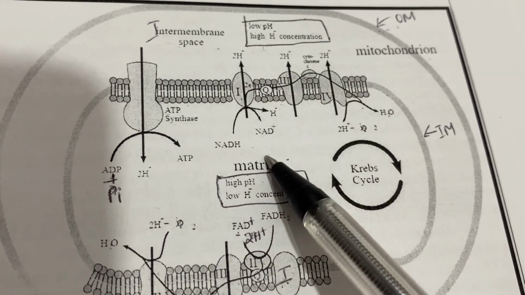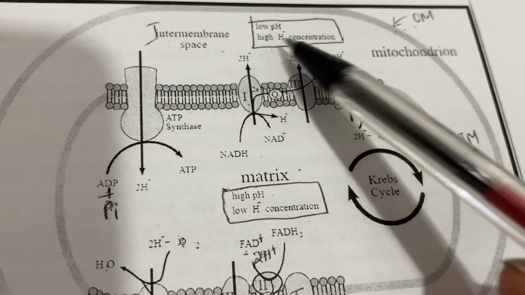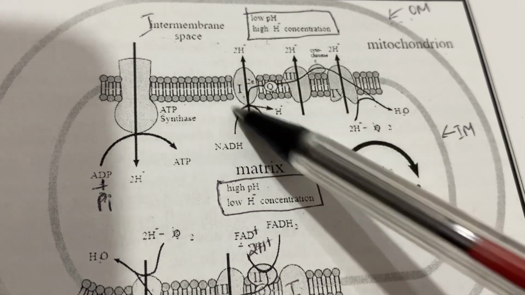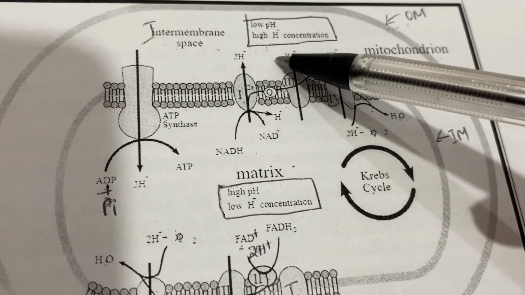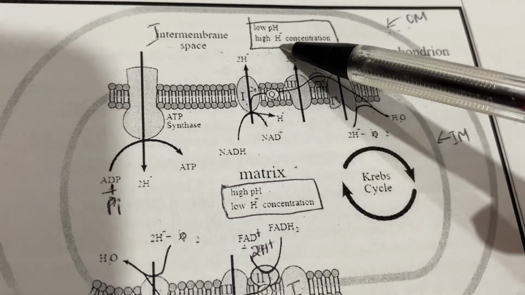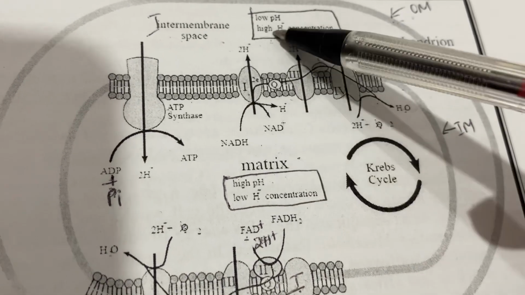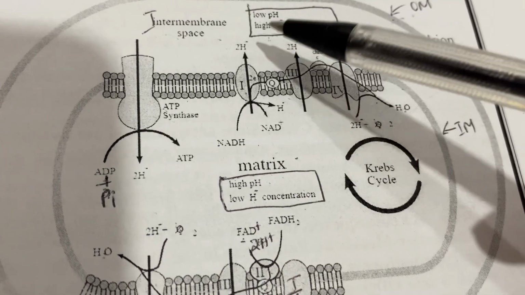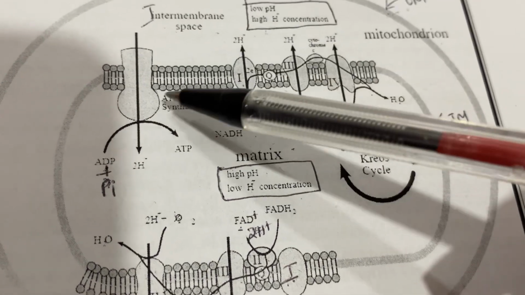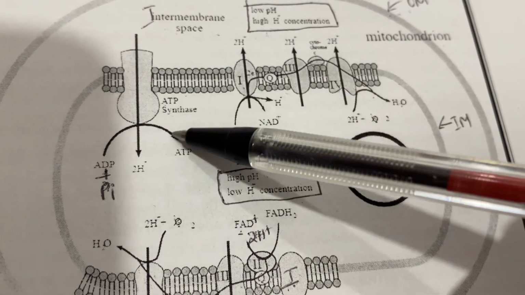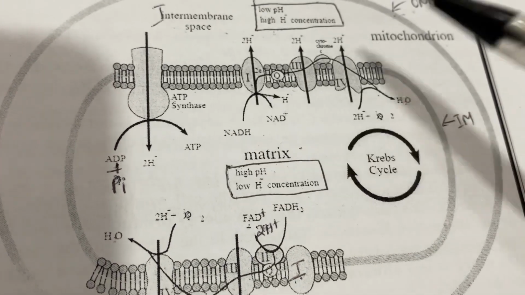And why do they have to pump protons from matrix to intermembrane space? So that they can maintain high proton concentration in the intermembrane space and low proton concentration in the matrix. And why is it so necessary to create such a concentration difference, right? Because remember, the proton concentration gradient contains potential energy which will be used by the ATP synthase later to generate ATP, which is necessary to sustain our cellular activities.